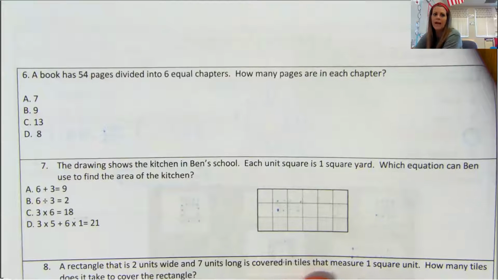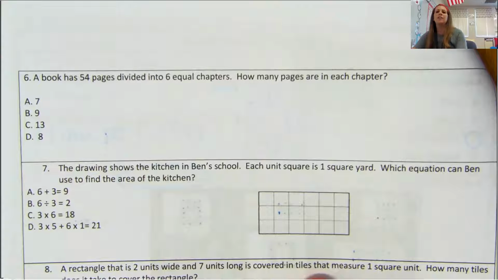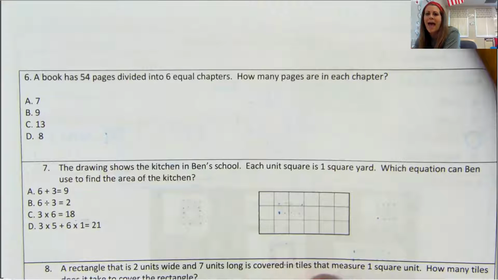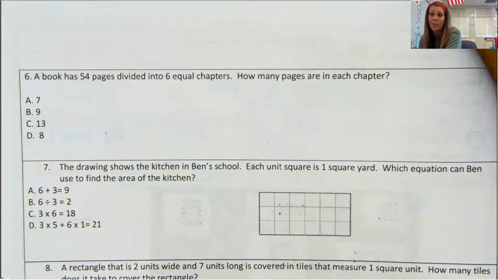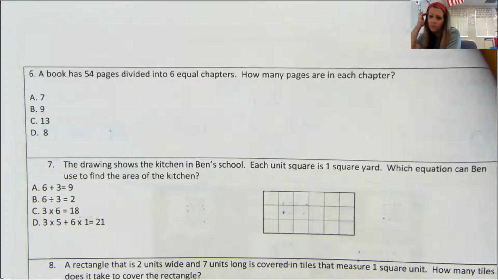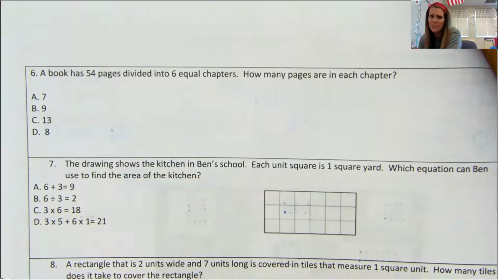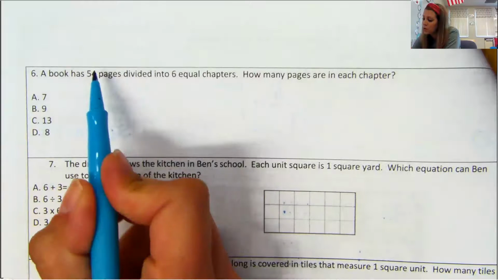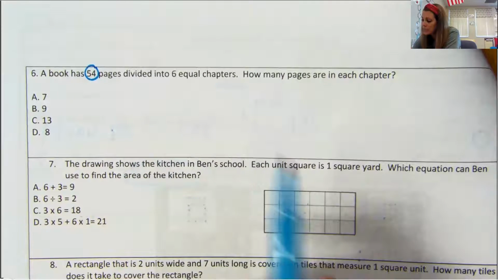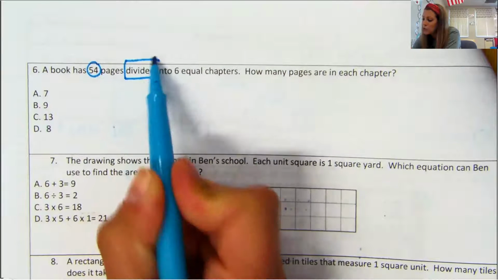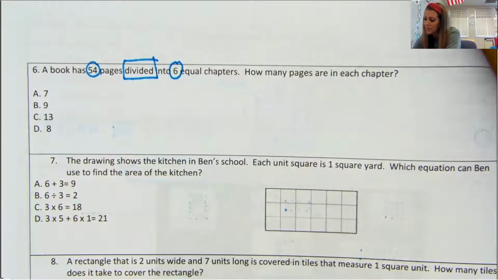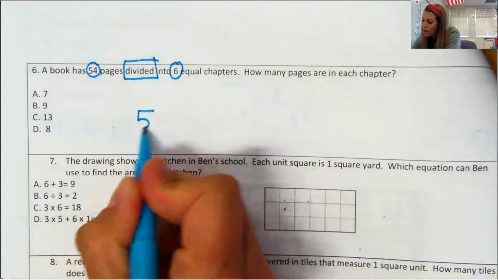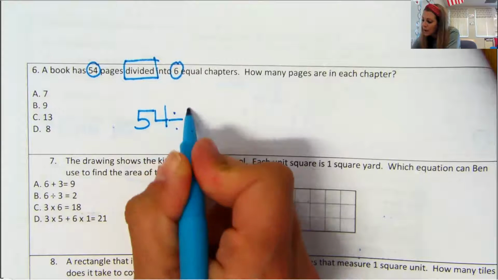Okay, a book has 54 pages divided into 6 equal chapters. How many pages are in each chapter? Pause the video, only push play when you know the answer. All right, well, this one I love because I see a keyword that jumps out at me. I know that this book has 54 pages and it's divided into 6 equal chapters. That helps me with my number sentence. So you should have written 54 divided by 6.